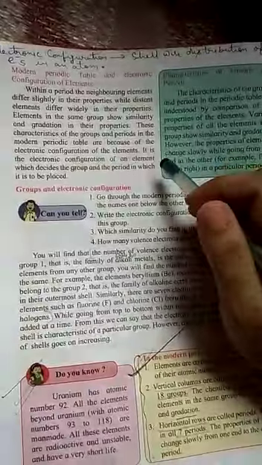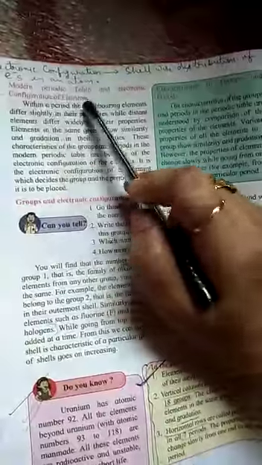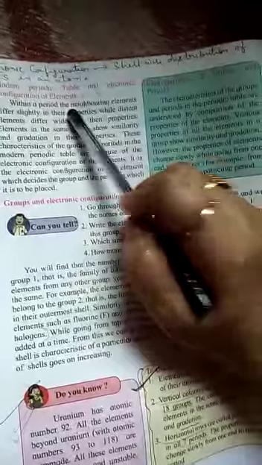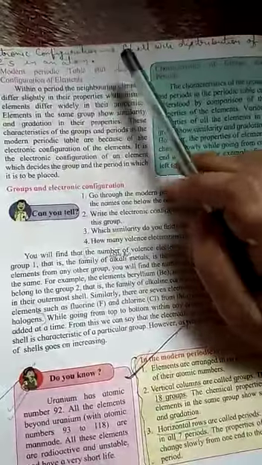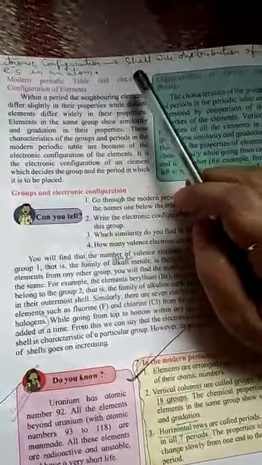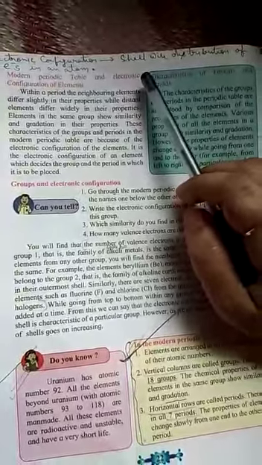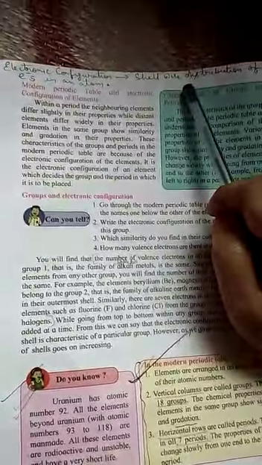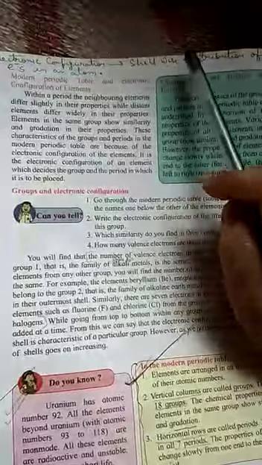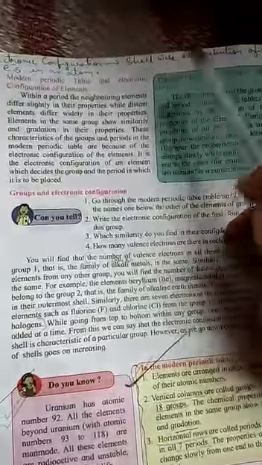Modern periodic table and electronic configuration. Now here is one term, electronic configuration. How will you define electronic configuration? Shell-wise distribution of electrons in an atom is called electronic configuration. You know that electrons are not present in the nucleus of an atom. They revolve around the nucleus in their respective orbits. So this shell-wise distribution of electrons in an atom is known as electronic configuration.